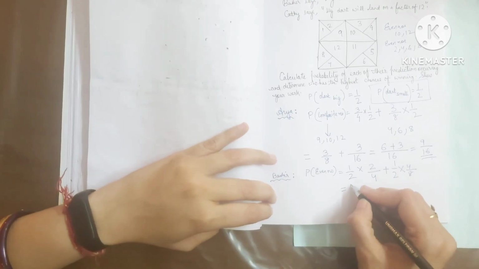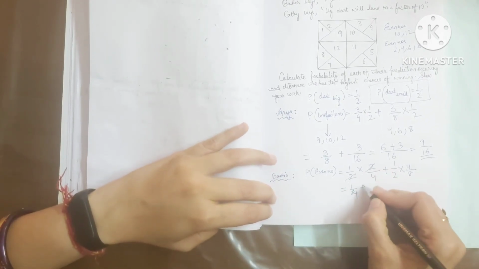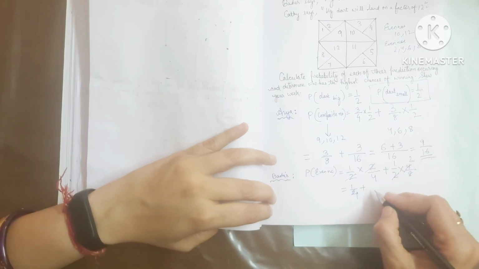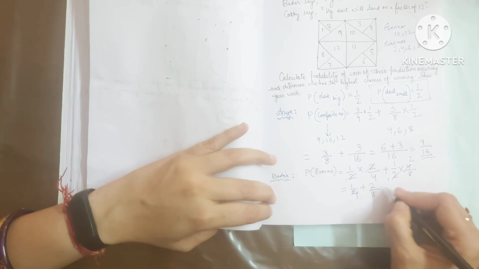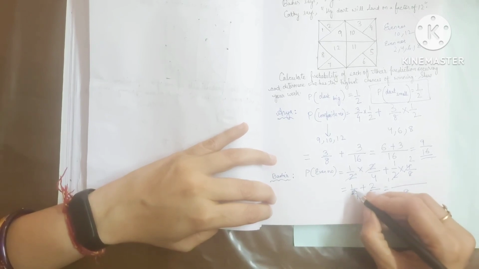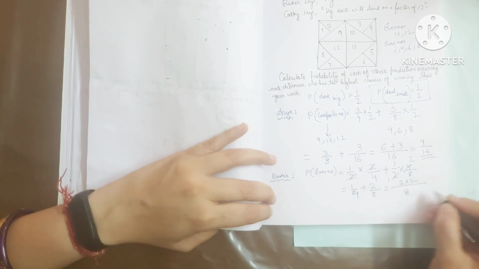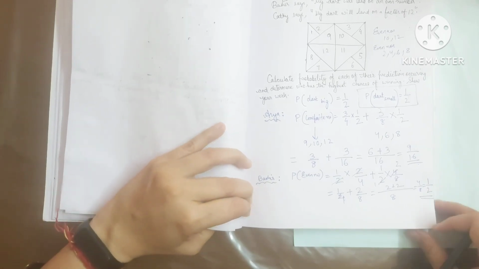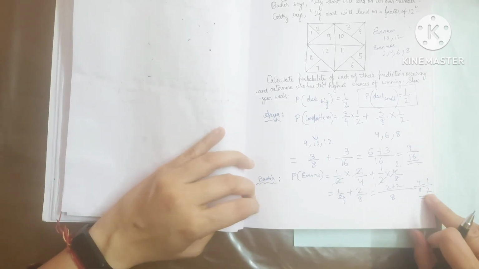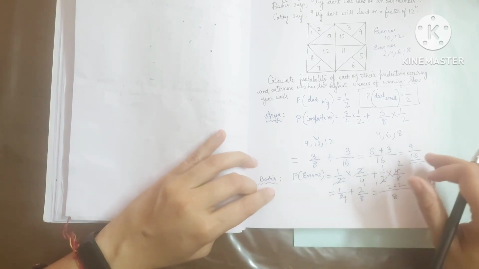Now we need to calculate. Half, okay, I remove this. It will be 1 by 4. Cancel out. 2 ones are 2, 2 twos are 4. It will be 2 by 8. So 2 plus 2, it is 4 by 8. 4 by 8 is how much? 1 by 2. This is the probability for Bashir to win. Okay, half. Now let's move to Kathy.